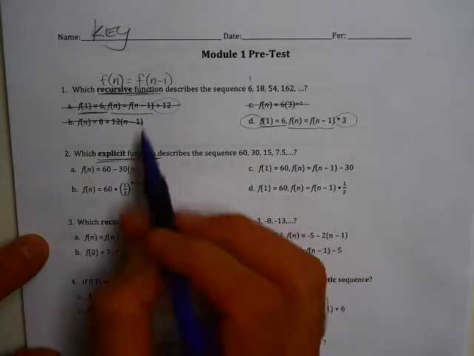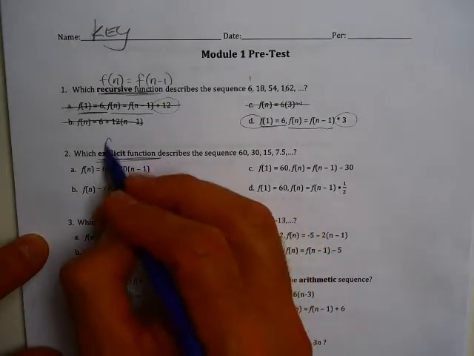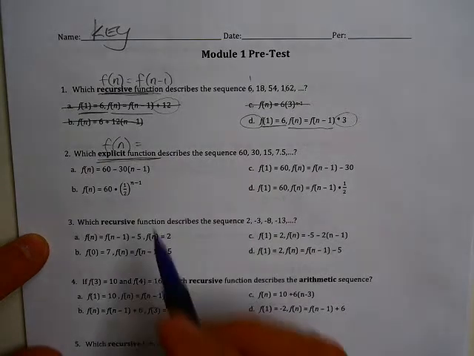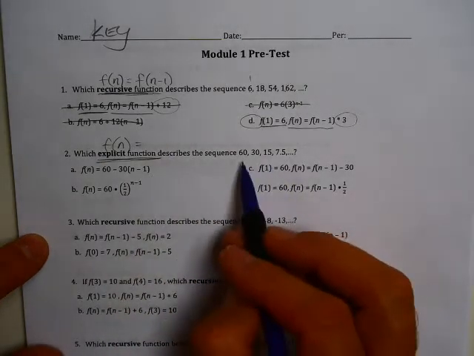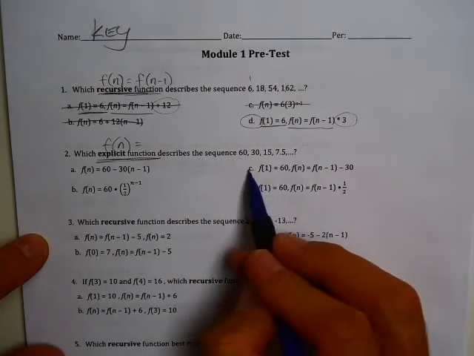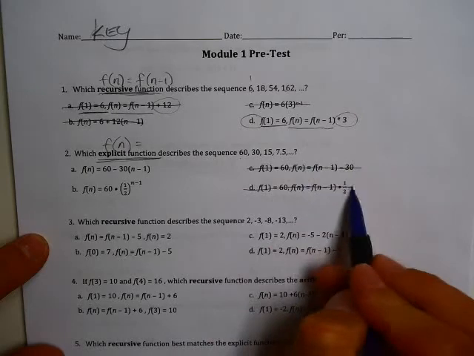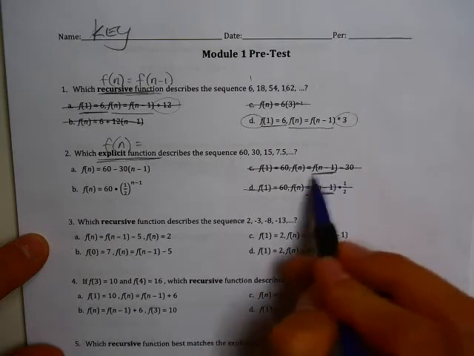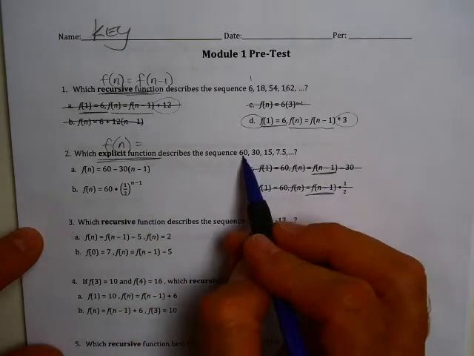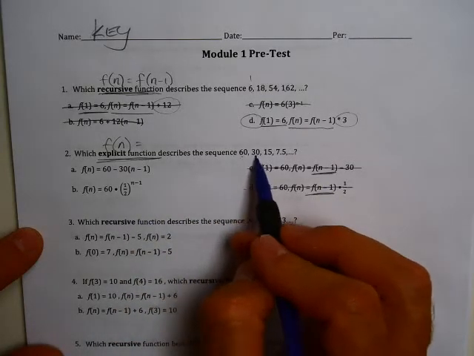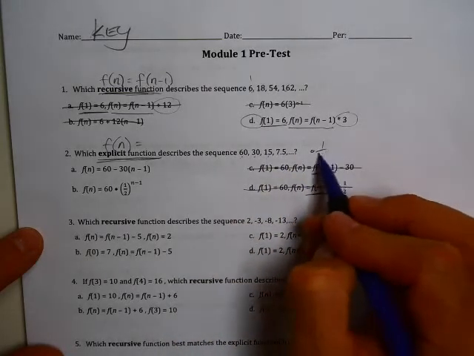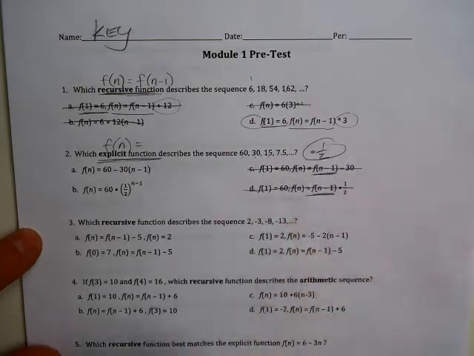Explicit functions do not have the f of n minus 1. They'll start with f of n, but then we'll have the what's going on or something along those lines. Now this particular sequence, well, hang on, let me back up a second. So it can't be C and it can't be D because those are in recursive forms where they have the f of n minus 1 written into them, which is the previous term. So looking at my numbers here, going from 60 to 30 to 15 to 7.5, that's going to be timesing by a half or dividing by 2, but this is really how we want to see that.